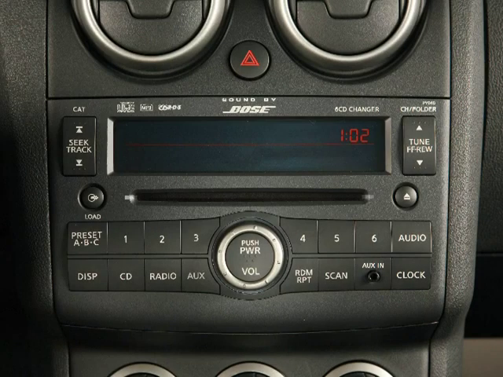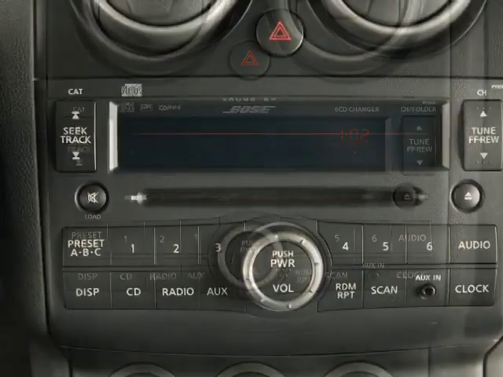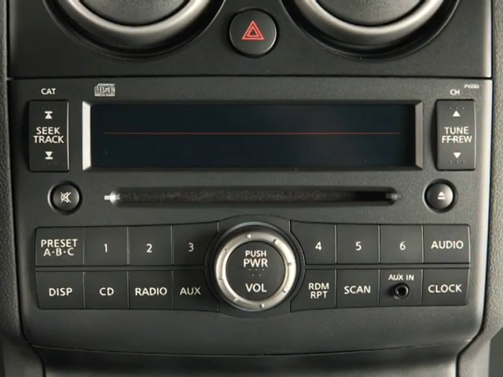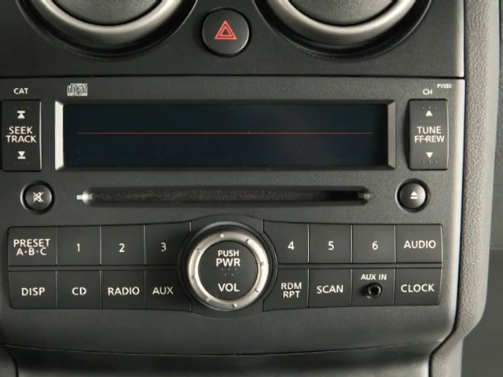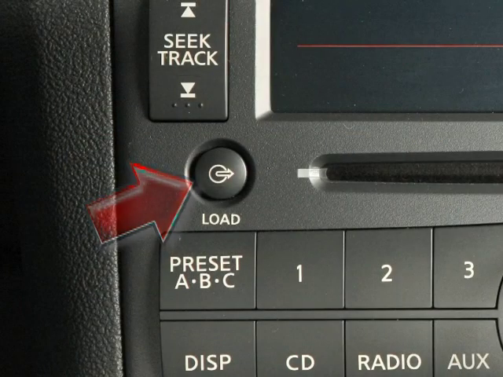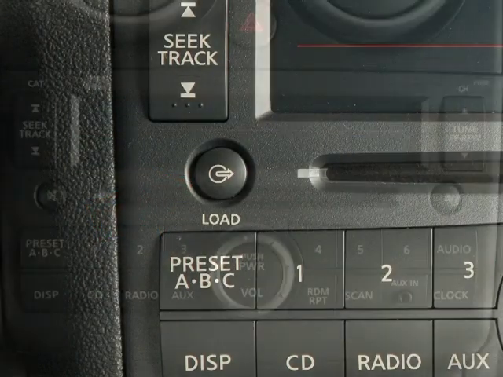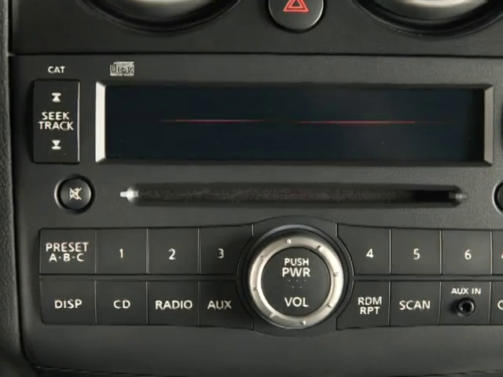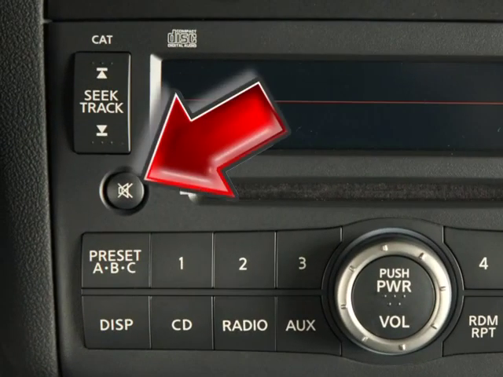Audio systems. Your Rogue is equipped with either a 6-disc changer or a single-disc player. The controls for both systems are the same, with the exception of the load button on the 6-disc changer. On the single-disc player, the load button from the 6-disc changer functions as a mute button.